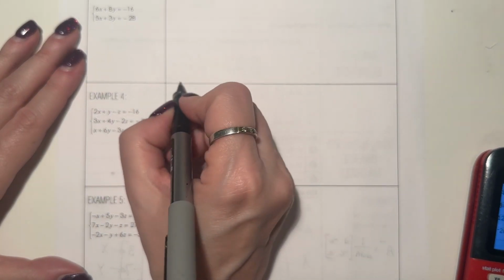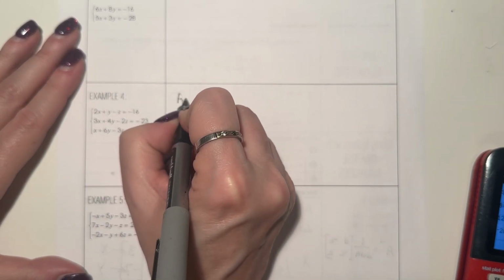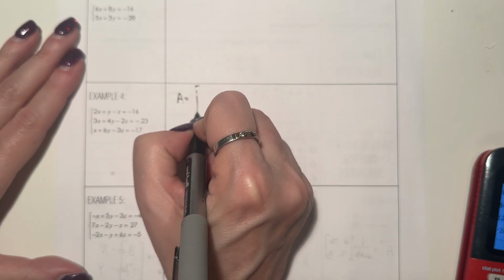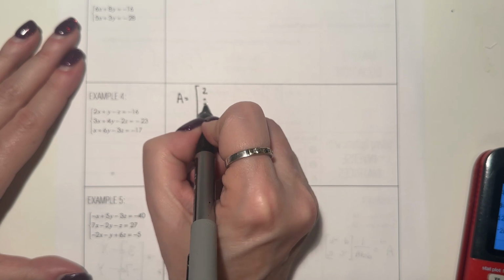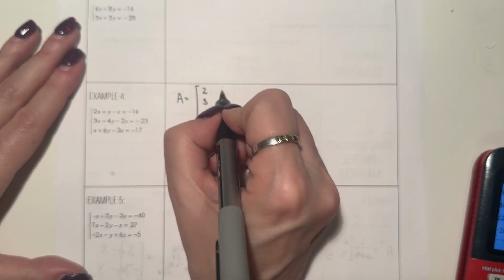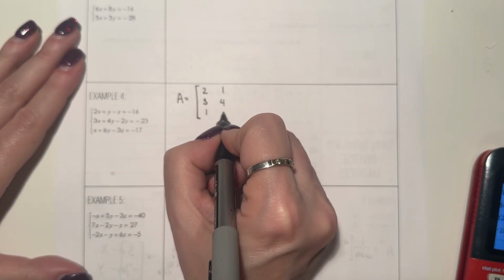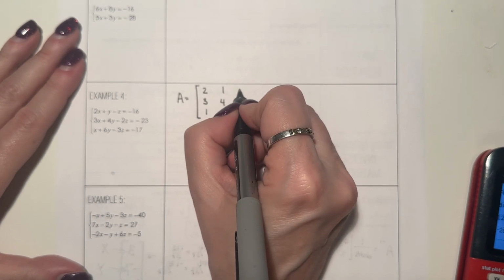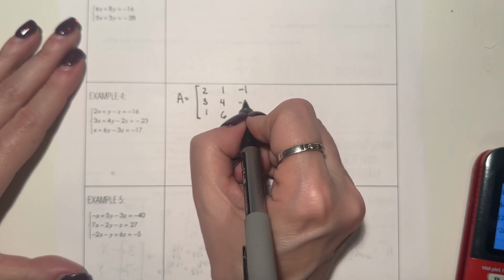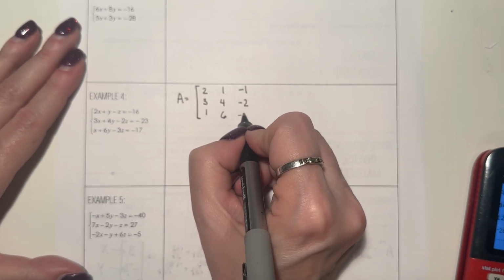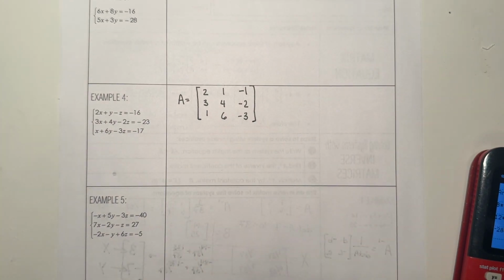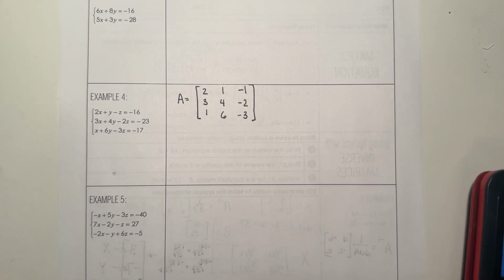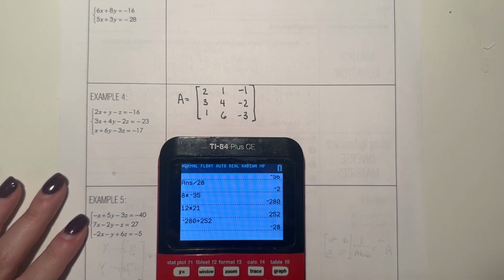All right, so first thing we're going to do is we're going to find A. And you always want to write this down. The reason you want to do that, especially on a test, is partial credit. There's a difference between misreading the problem versus not putting it in the calculator right. And frankly, it's kind of easy to mess these up. Okay, so let's go to our calculator and let's put this in.